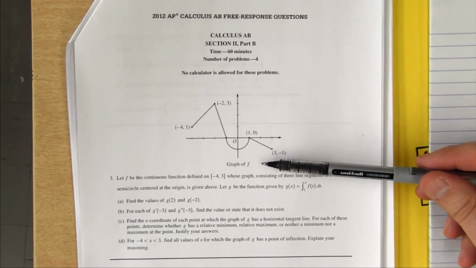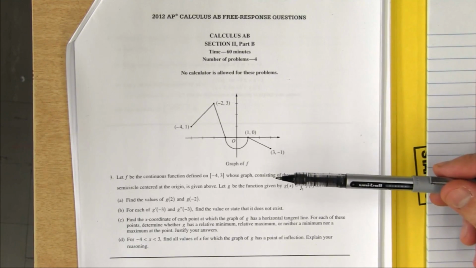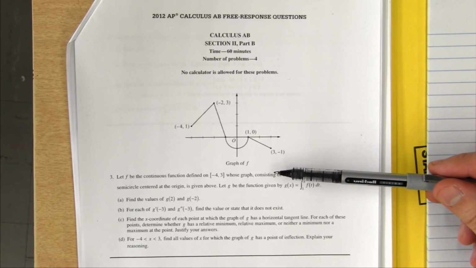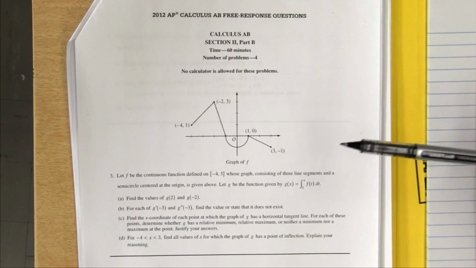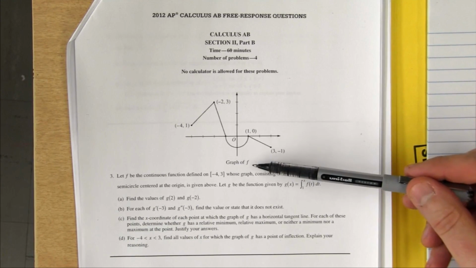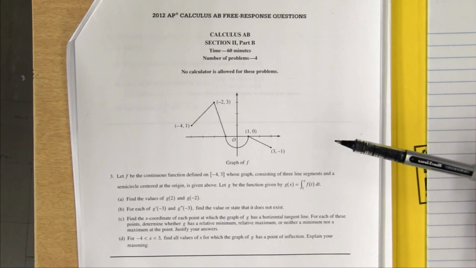They give us a graph. Whenever they give us a graph, the most critical thing we need to look at is: is this a graph of f, f prime, or f double prime? Or maybe it's the graph of the integral of f. So we look here and it says the graph of f. That's the first thing we should be aware of. This is the function f, it's not the derivative.